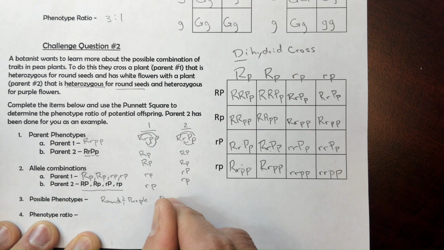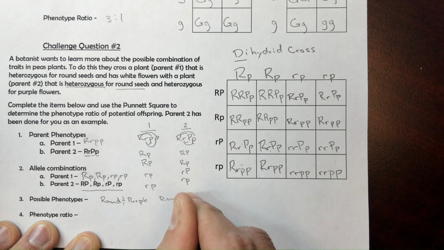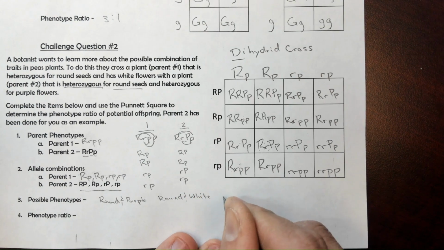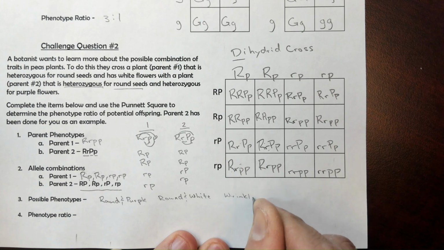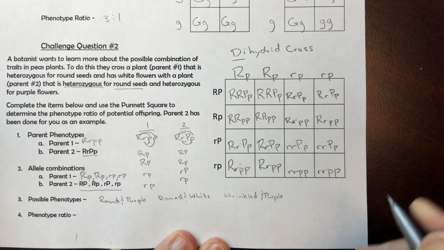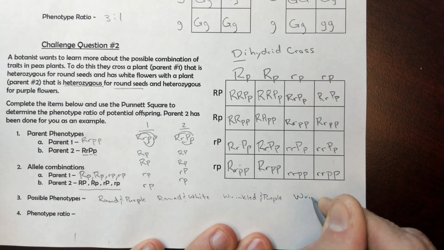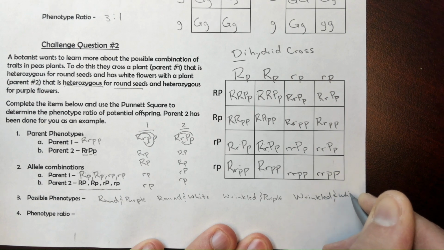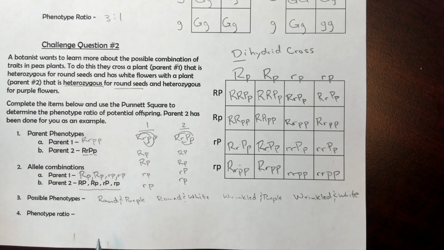We have round and white. Then we have wrinkled and purple. And then we have wrinkled and white.